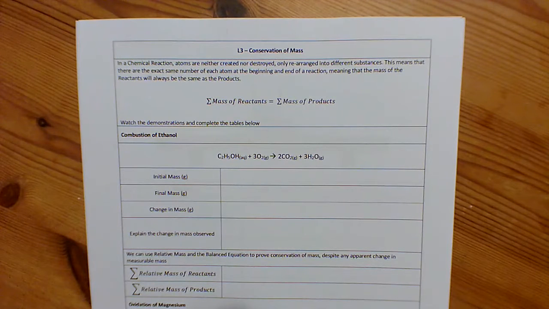But it does mean that when we are looking at a chemical reaction, because we're not directly measuring mass, we are only measuring weight, it means we can only measure the mass of substances that are solid or liquid. Because if our substance is a gas, then it's got enough kinetic energy to move freely, and it's not going to be exerting a downward force on the balance or whatever we're using to measure the mass.